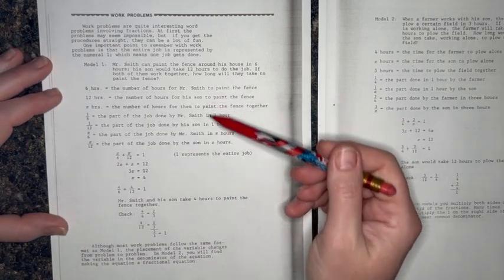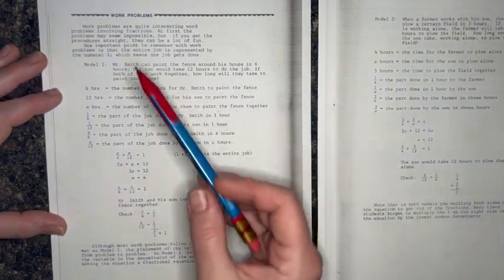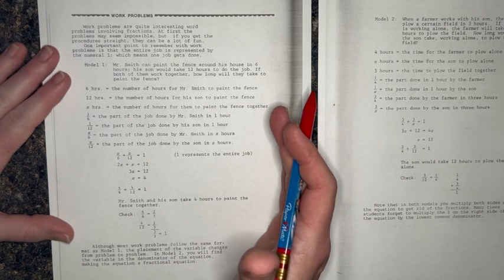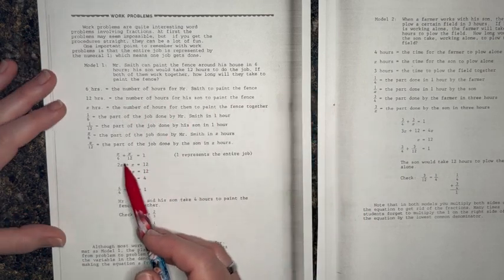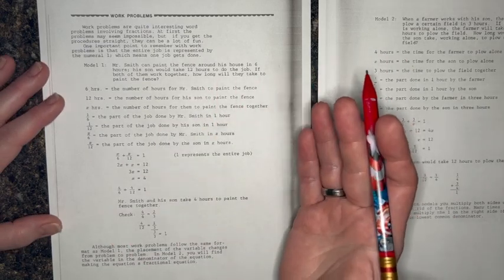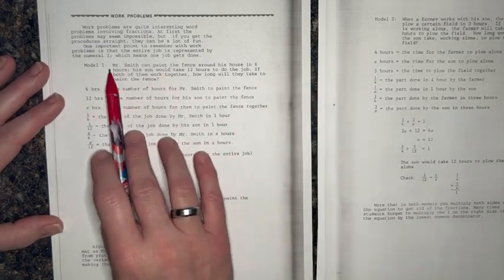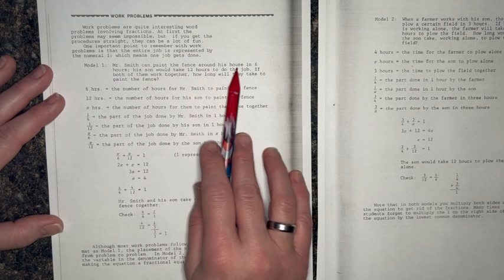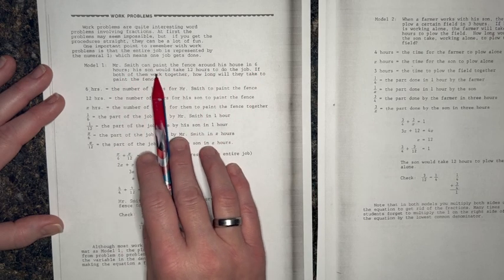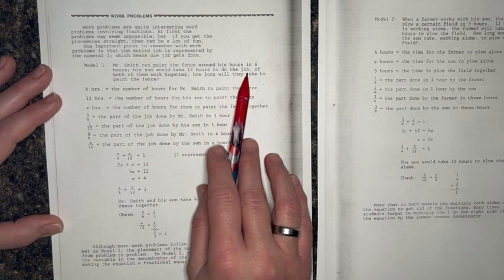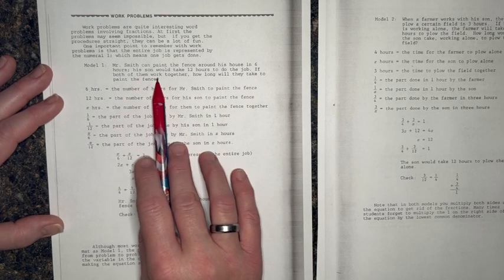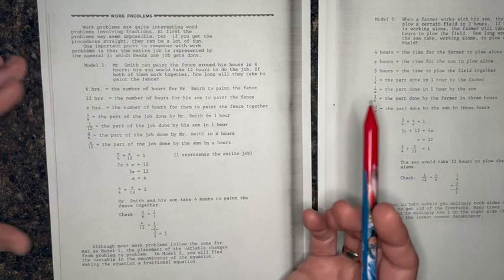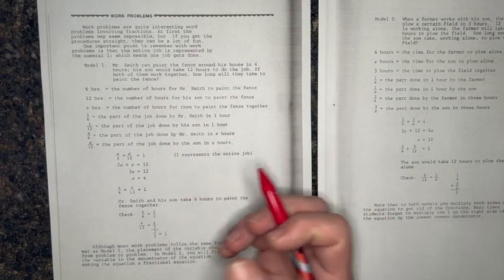Now, there's a lot going on here. I feel like it's quite a bit more complicated than it needs to be, all of this. So we're gonna talk this through, okay? Here is model 1. We are going to take a look at. Mr. Smith can paint the fence around his house in 6 hours. His son would take 12 hours to do the job. If they both work together, how long will they take to paint the fence? All right, so how long will it take them to do it together?